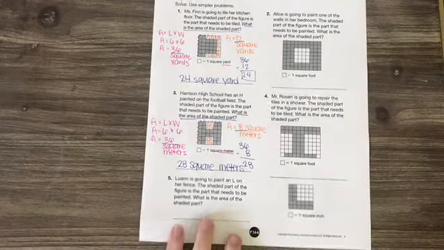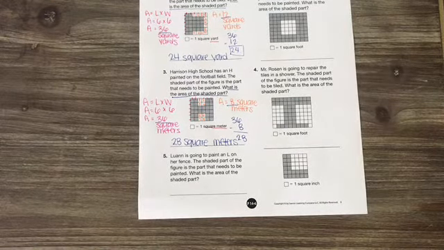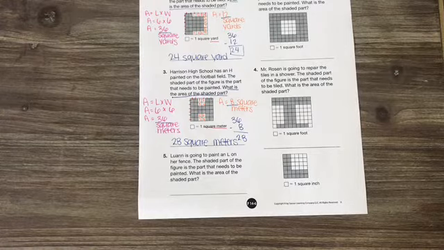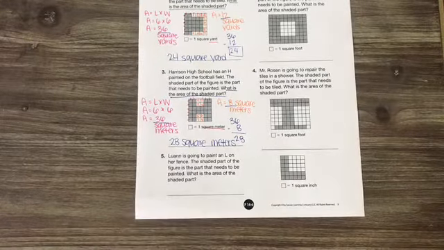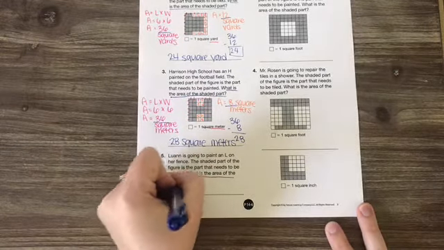All right, let's look at one more problem. So that's number 5. And it says, Luann is going to paint an L on her fence. The shaded part of the figure is the part that needs to be painted. What is the area of the shaded part? Okay, so this is the figure that we are going to be looking at for this problem. And our question that we need to solve is, what is the area of the shaded part?